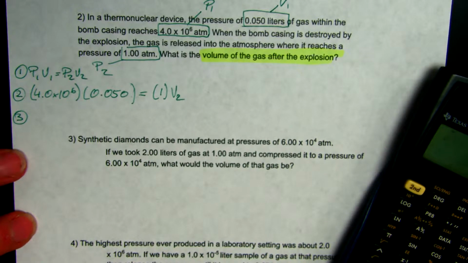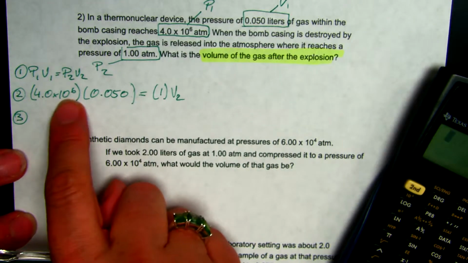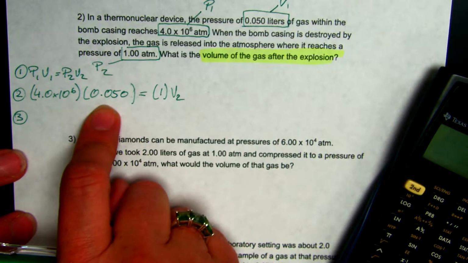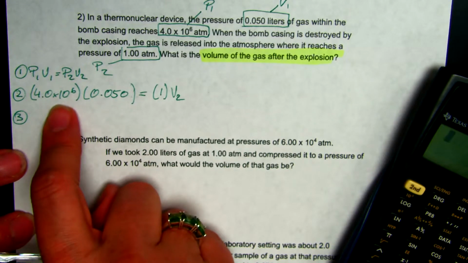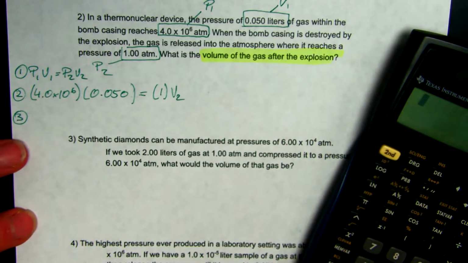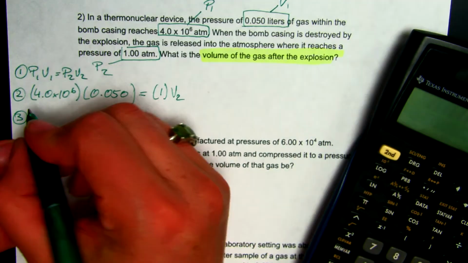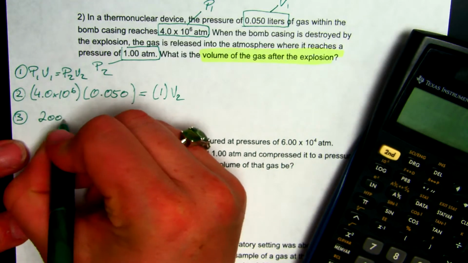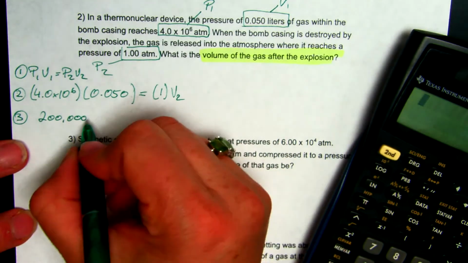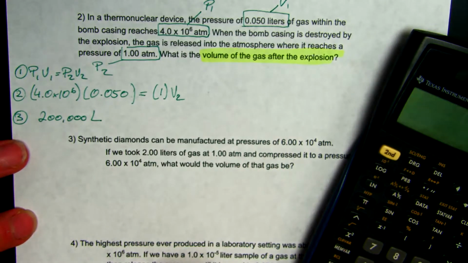Could you multiply the 4.0 times this power times 1.2? Yeah, that's all you do. So you multiply this one times this one. You got 200,000. 200,000 what? Liters. That's a lot of liters of gas.